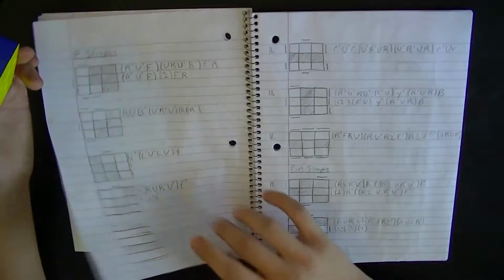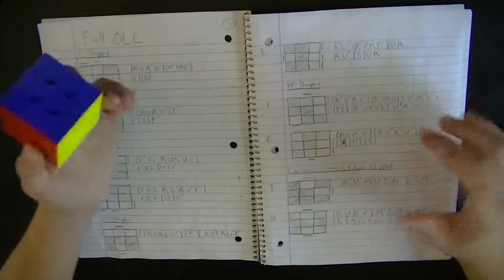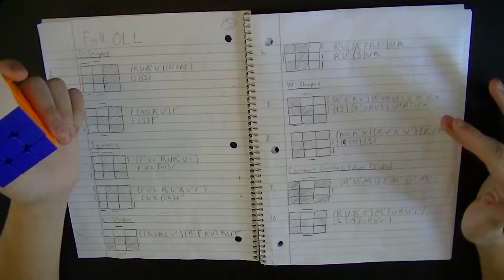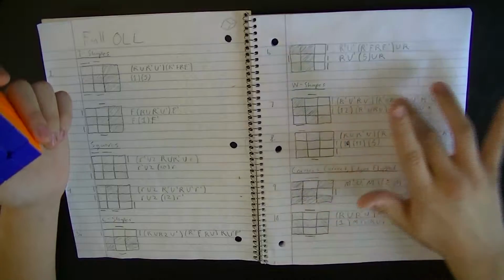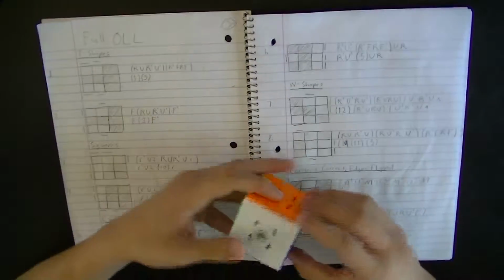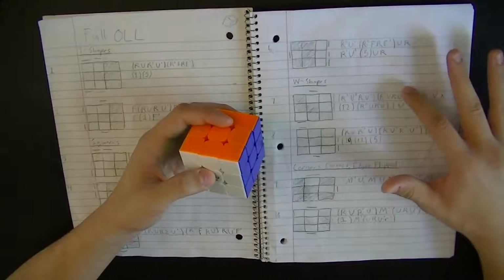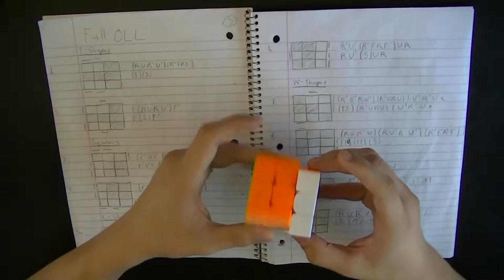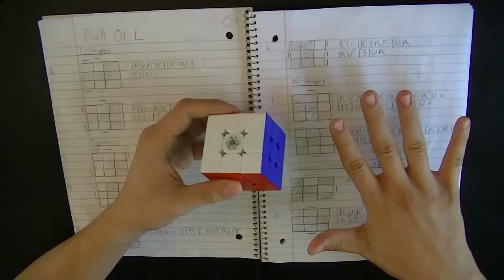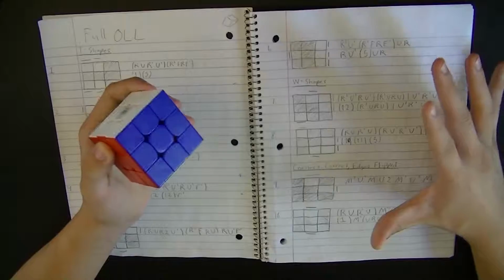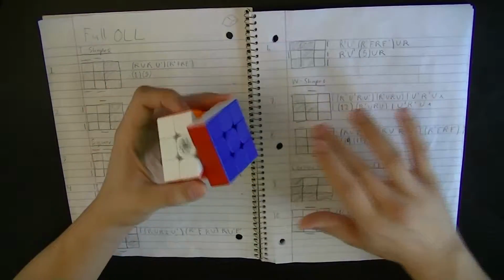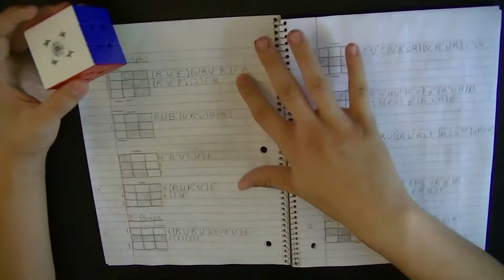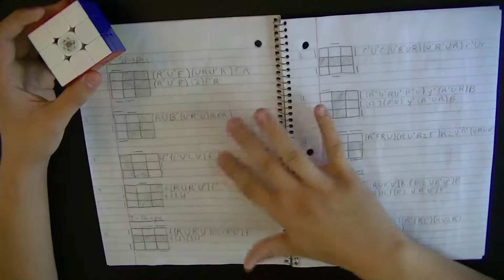I just redid all of these. I had some trouble with this one in particular. Once I see that it's the algorithm with the little L move, I know exactly what to do. It's really hard to see the case and try to do the algorithm, especially with these P ones, because they're really similar. But I think I've got these down.